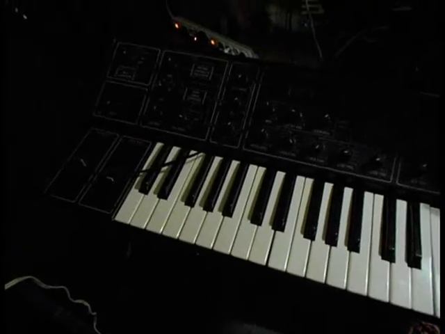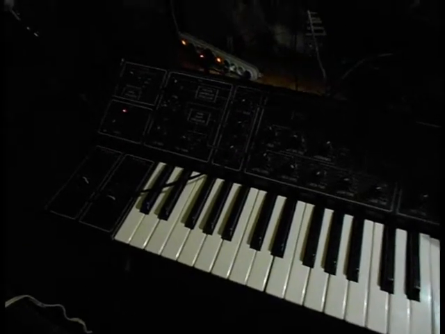We hear it more when we hold down the key. We hear the sound of the Korg Delta very well.